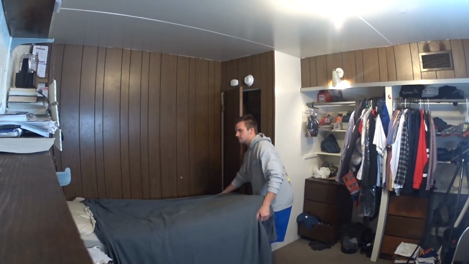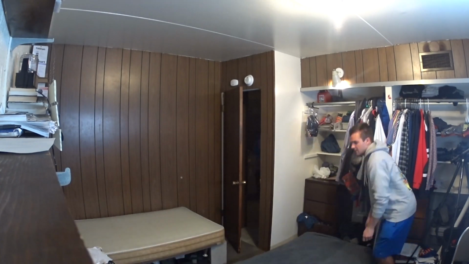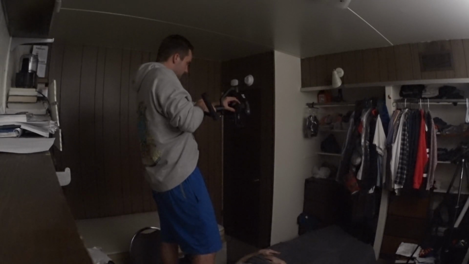First is the classic overhead shot. It took a bit of rearranging so that I could get directly over Christian's face, and I decided to use the gimbal so that it didn't feel quite as static. Here's what it ended up looking like.